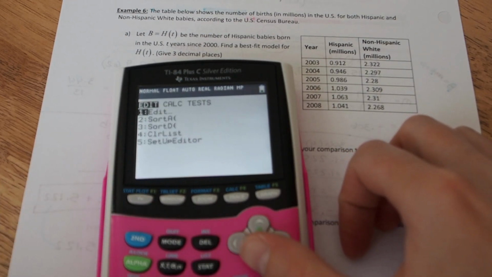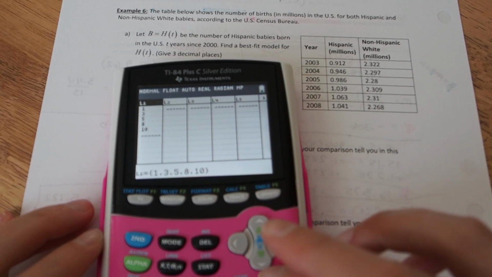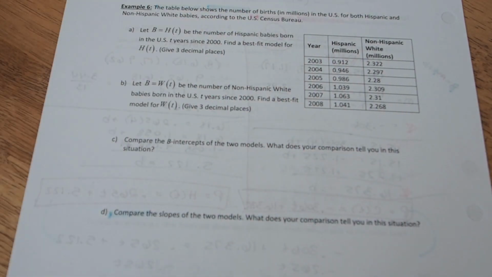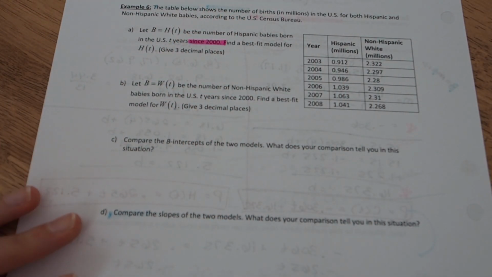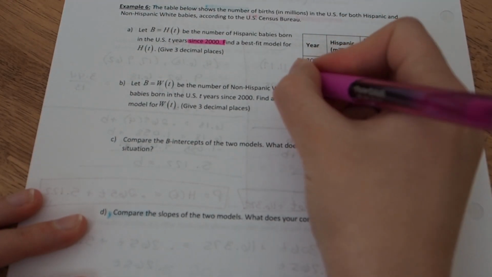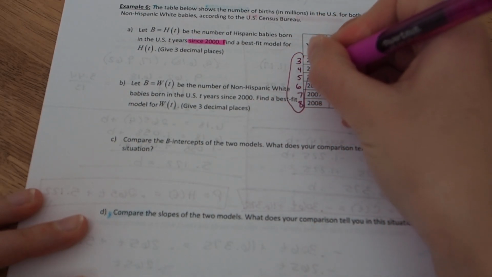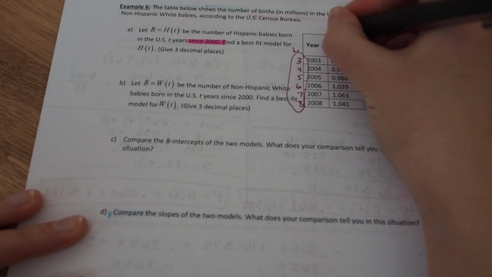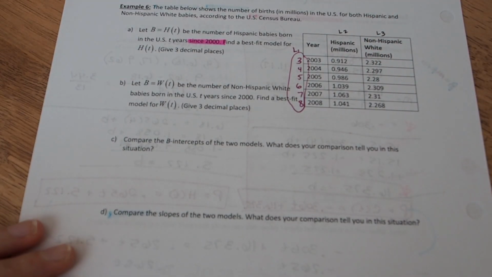So I'm going to go into my stats menu, edit, up, clear, enter, to clear out old data. Okay, I'm going to enter all my data in here, but first we need to know what my starting year is. So starting year, I see since 2000, so we're going to use values for year like 3, 4, 5, again just subtracting 2000 from each of these, 6, 7, and 8. Okay. So these are going to be the T values. I'm going to put these in list 1, and then I'm going to put the Hispanic values in list 2 and the non-Hispanic values in list 3, so I can get them all entered into the calculator at the same time.